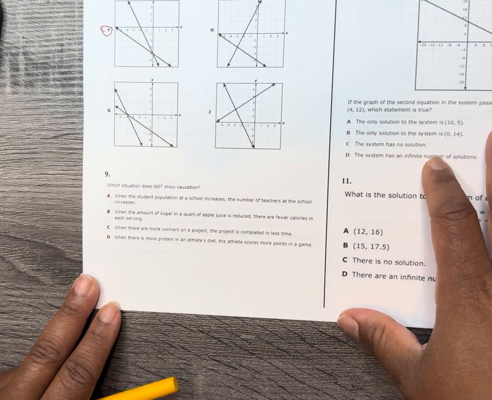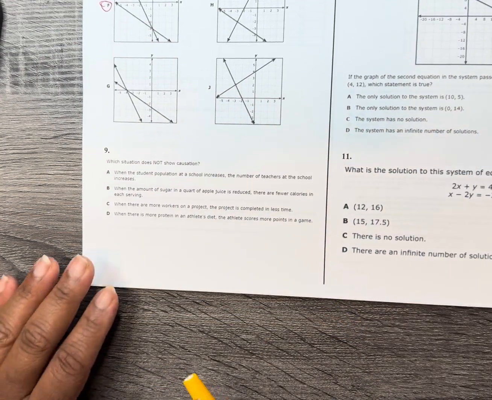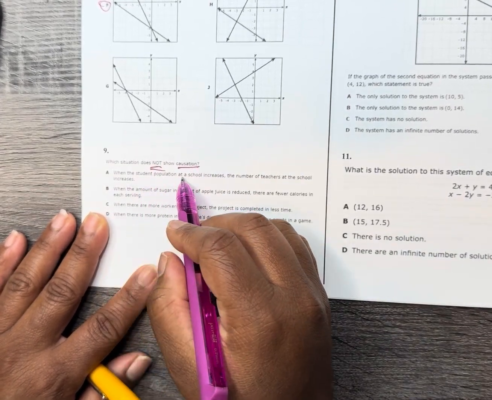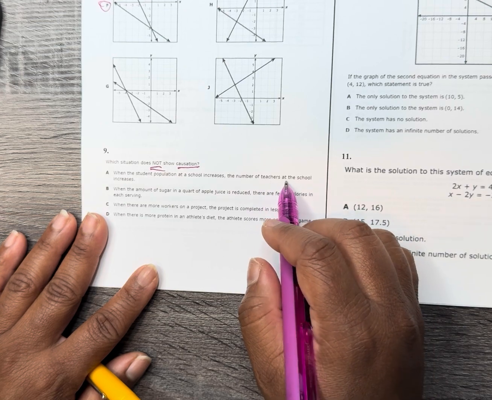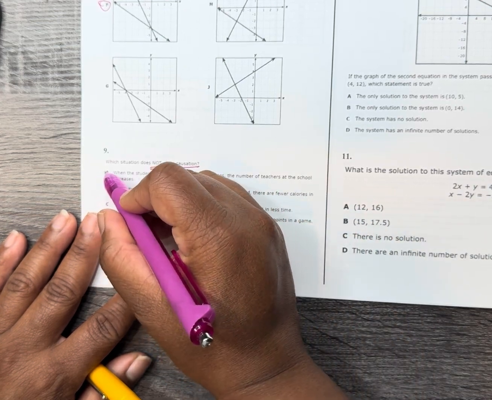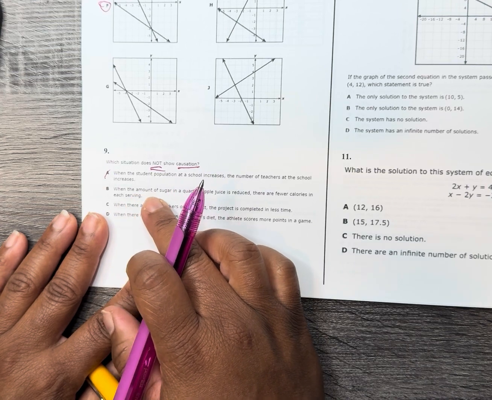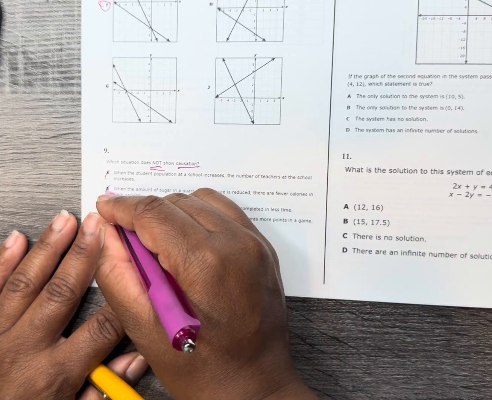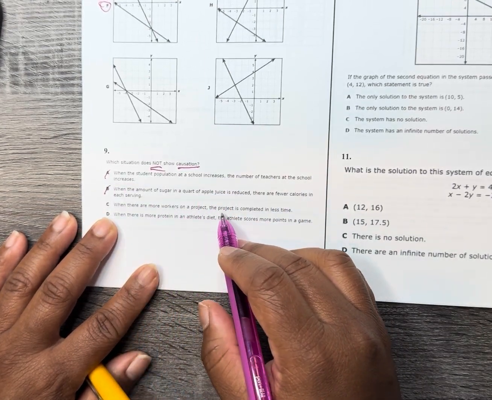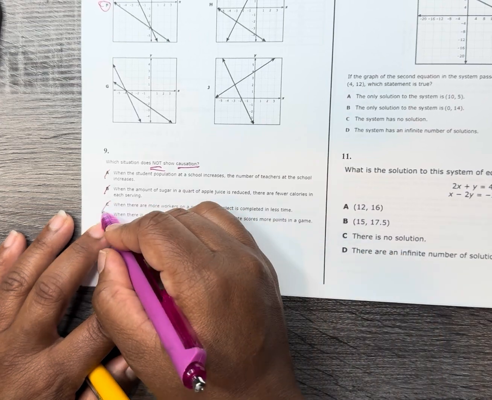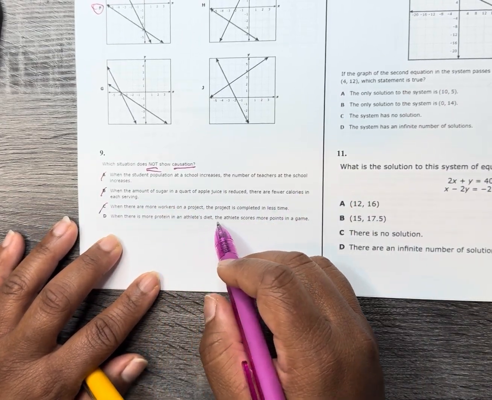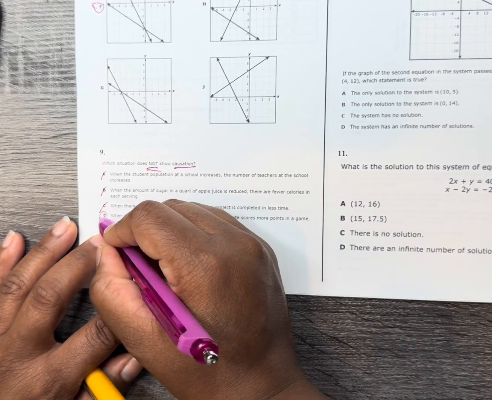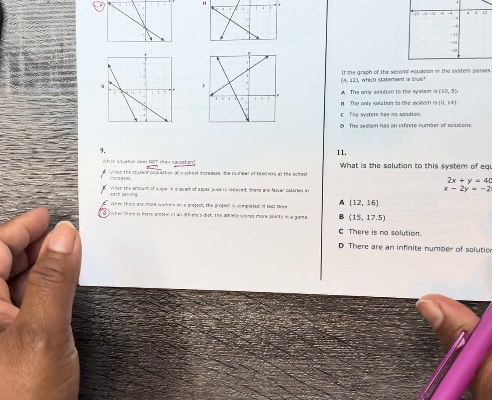All right, now number 9 says which one does not show causation? When the student population at the school increases, the number of teachers at a school increases. No, that's causation. So that's not going to be our answer. When the amount of sugar of a quart of apple juice is reduced, there are fewer calories in each serving. No, that's causation. When there are more workers on a project, the project is completed in less time. That's causation. When there is more protein in an athlete's diet, the athlete scores more points in a game. No, that's not causation. So that's our answer. That's what we're looking for.